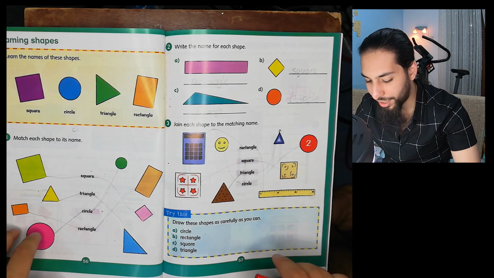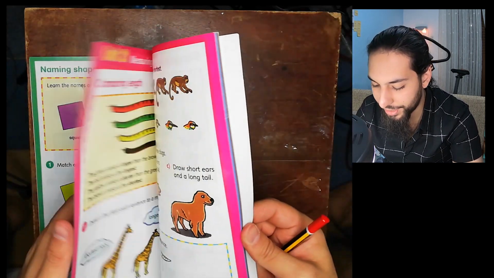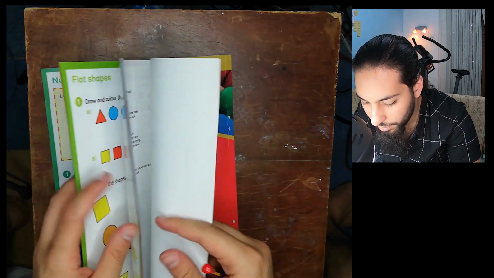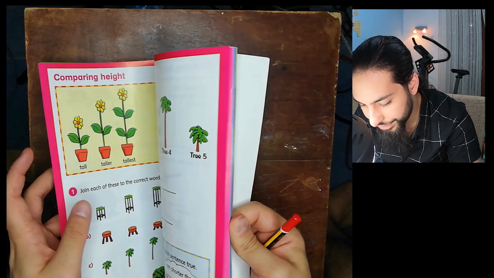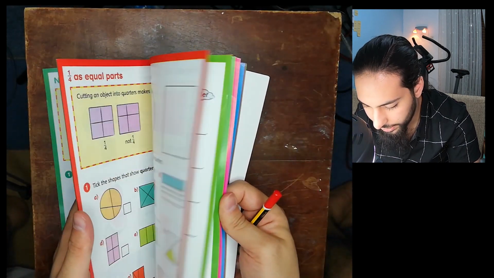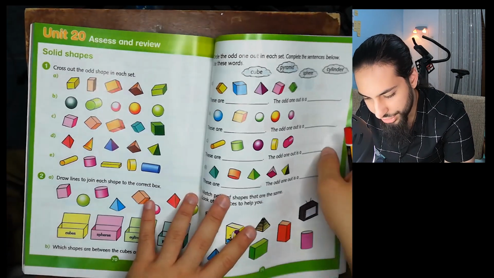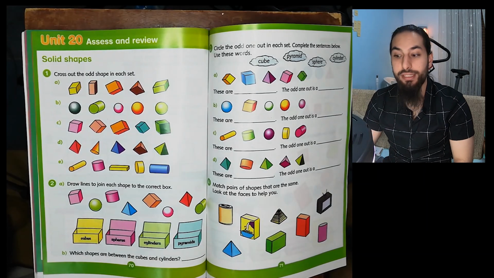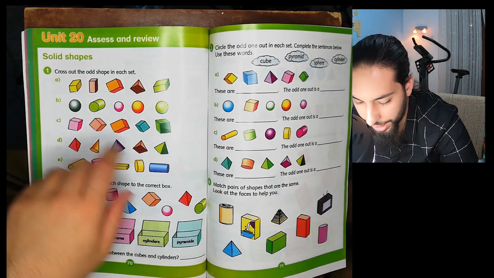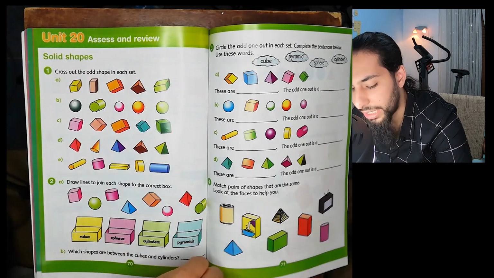But now we can move on, and I'll give you the homework so you can do it alone at home, and we'll do it the next time together. The homework is going to be in the review unit, which is this unit. Okay, here we go. It's unit 20, page 70. Okay, the homework is on this page. Solid shapes. Cross the odd shape in each set.